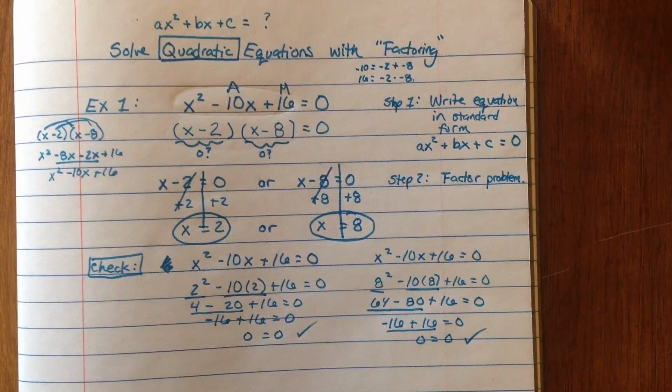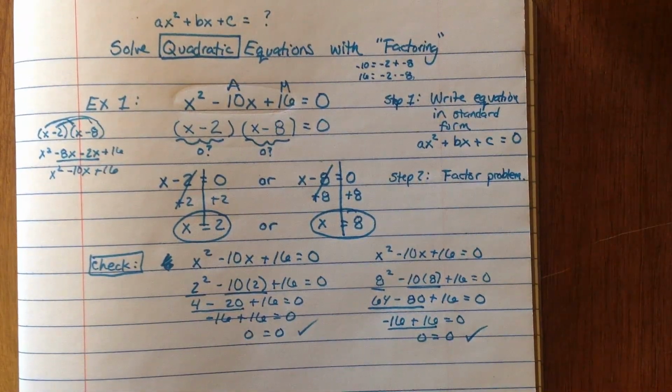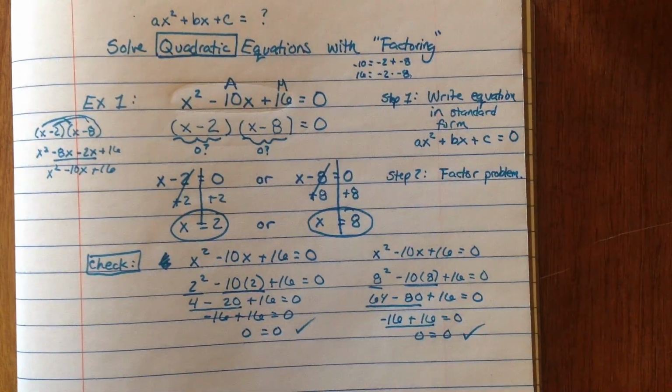All right, so that's example 1. We're going to do another example in just a second. I'll give you a second to take that in if you need to finish writing that down.